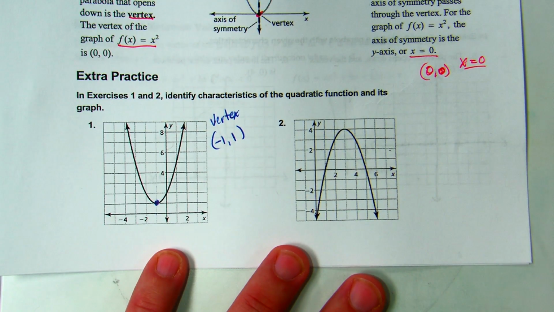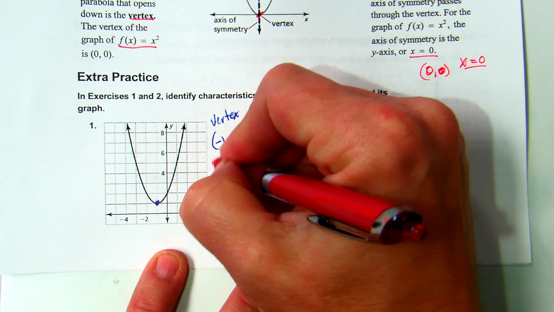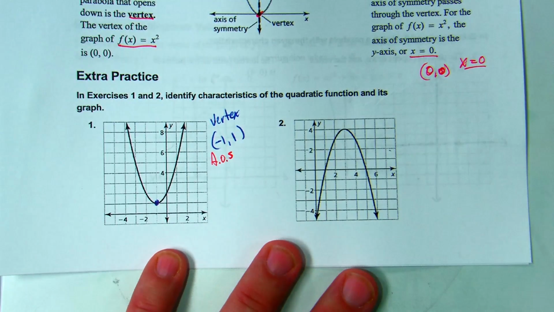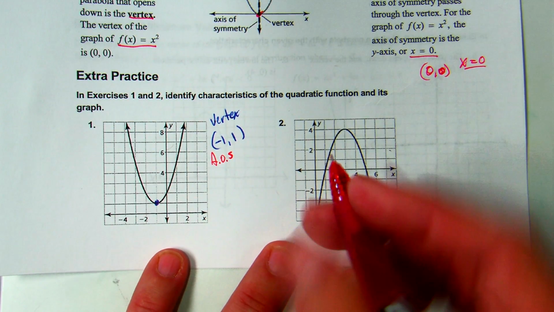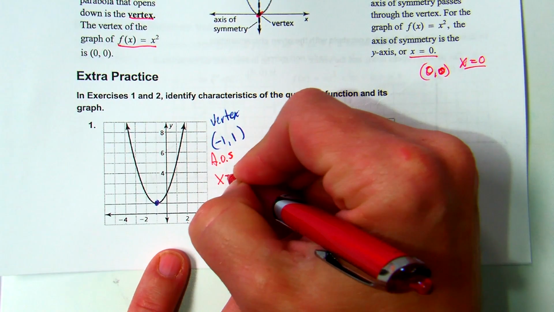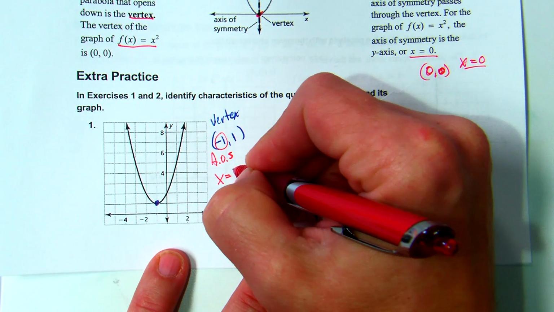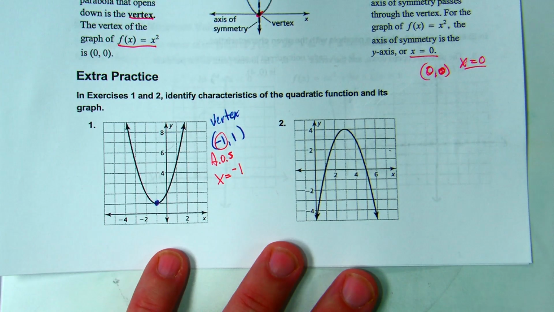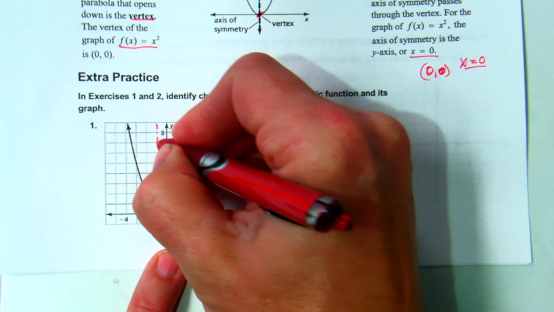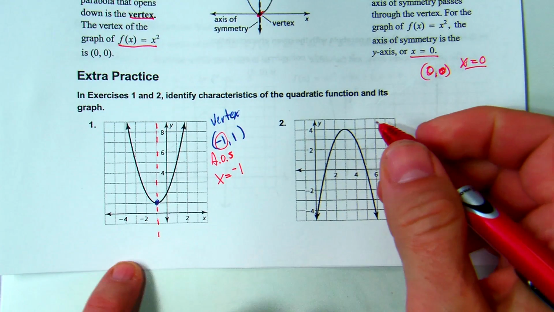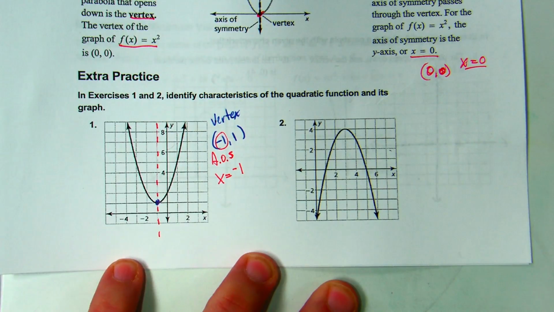Okay? What about the axis of symmetry? What is the AOS? What did we say about the axis of symmetry? It was going to be the x value in the vertex. So we would just say the axis of symmetry is equal to what? -1. All right, so if we're drawing our line here, the axis of symmetry will go through the vertex. So there's our axis of symmetry.